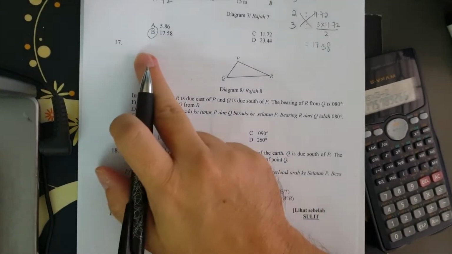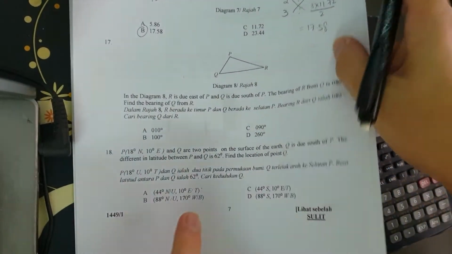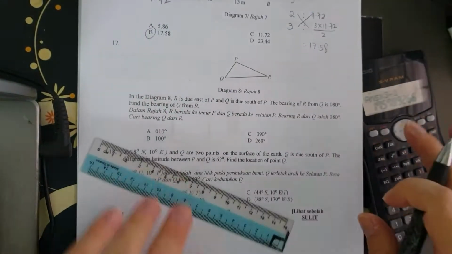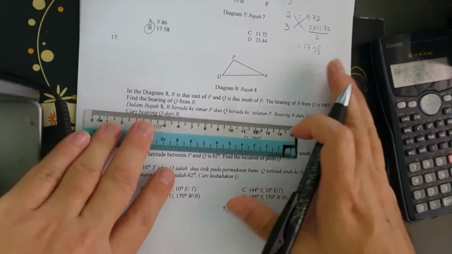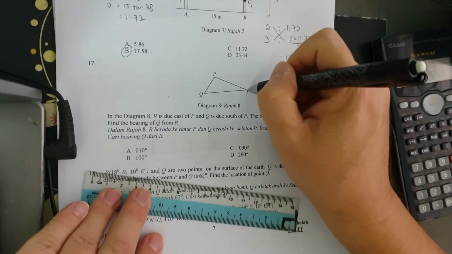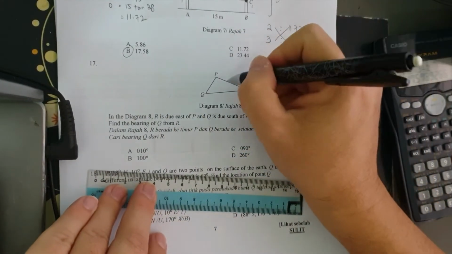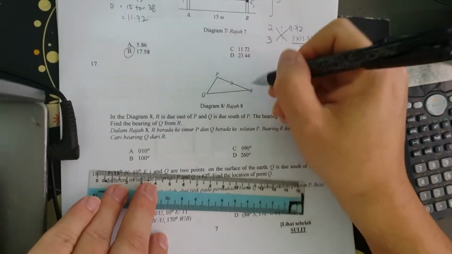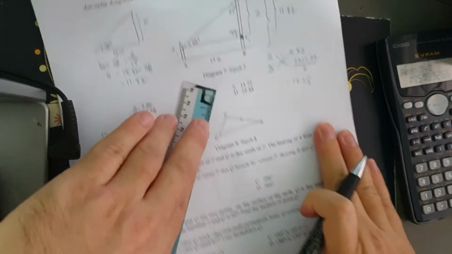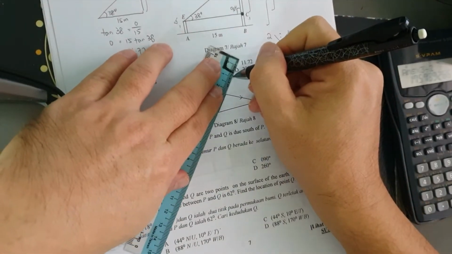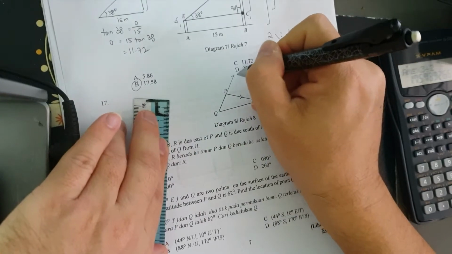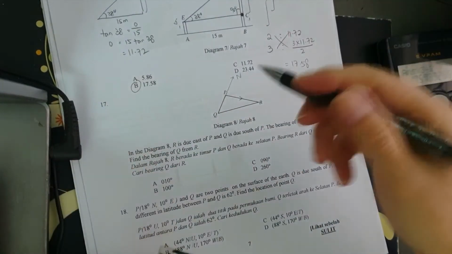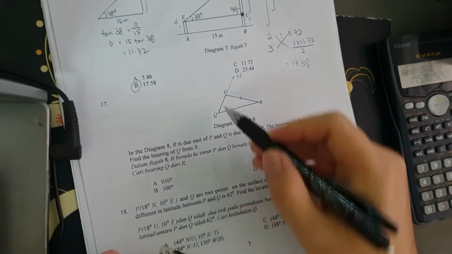Okay, the next question is a question of bearing. In diagram 8, R is due east of P. Also, this is east, P to R is east. So you need to draw the north part, which is this. This is north. And Q is due south.